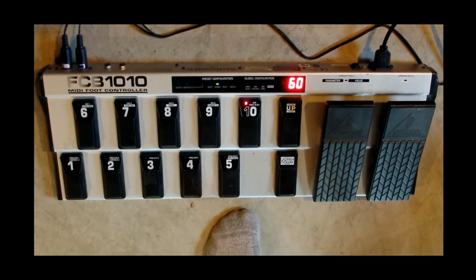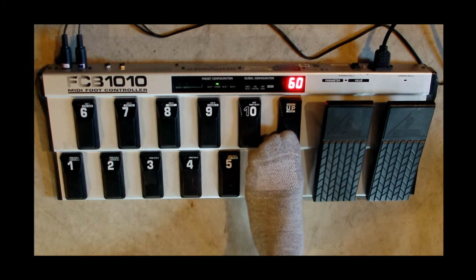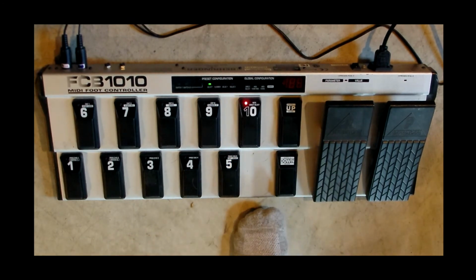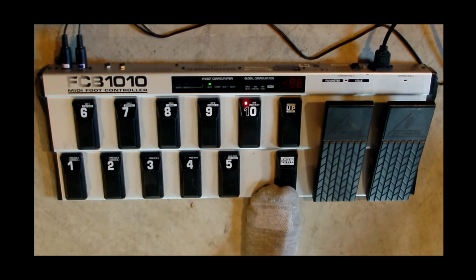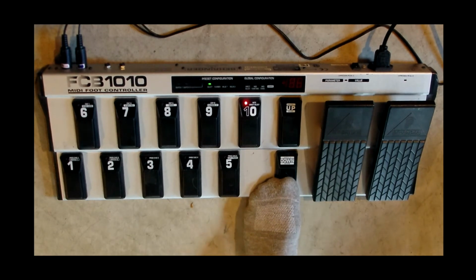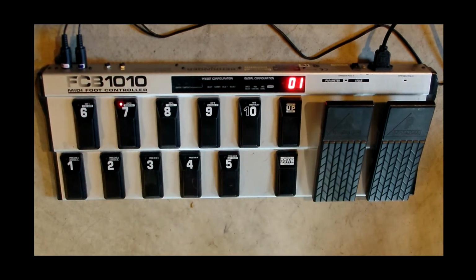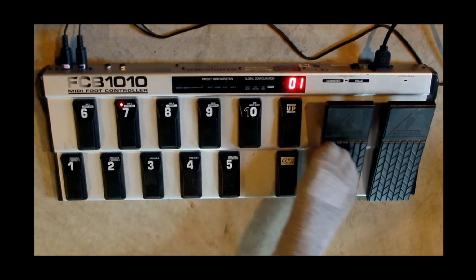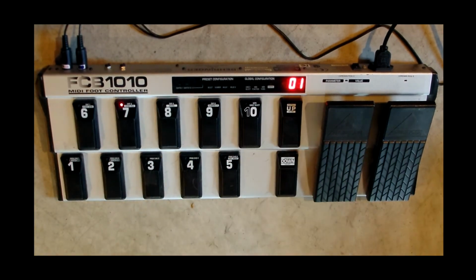So now that you've selected which note you wanted to program, confirm your selection by pressing up enter on the foot switch. Hold down and escape to save your changes. And now you have programmed foot switch number 7 on bank 1 in this example to be able to toggle audio effects on and off in Ableton Live.